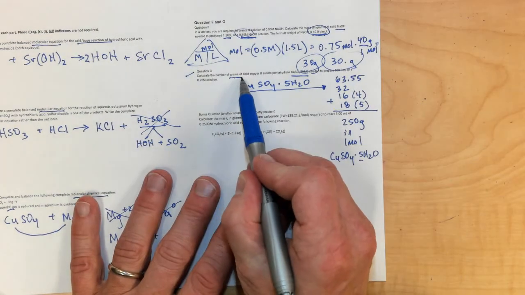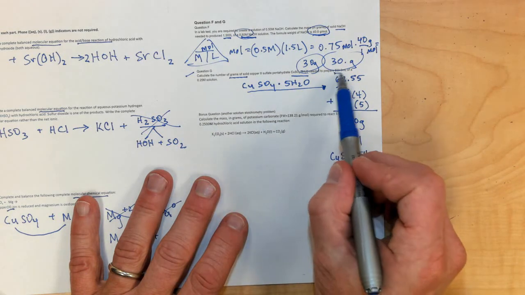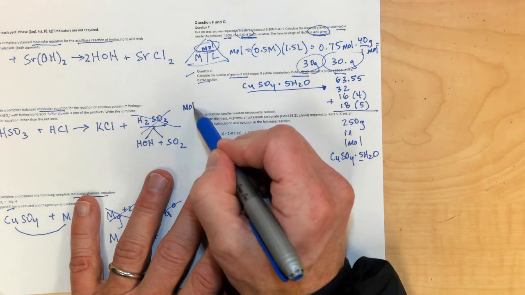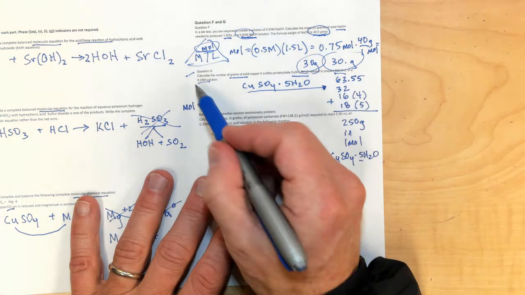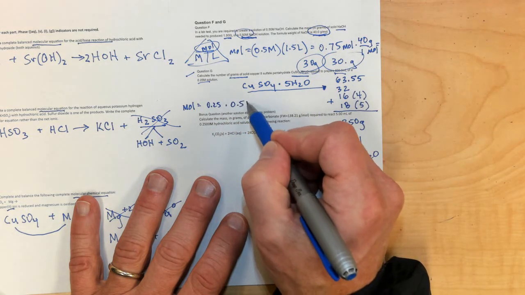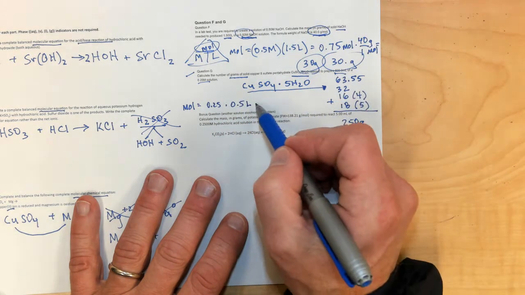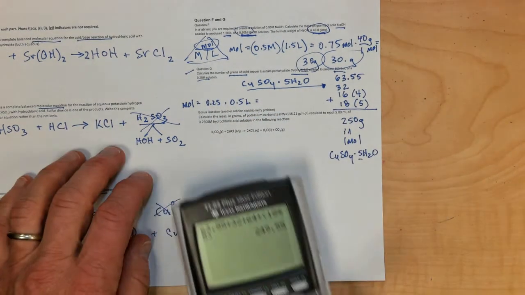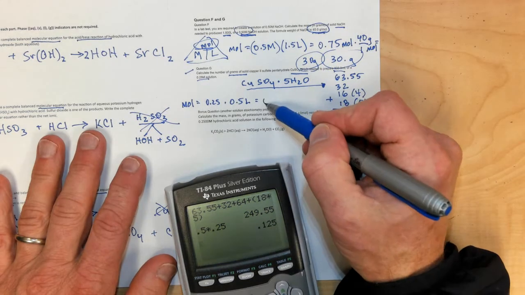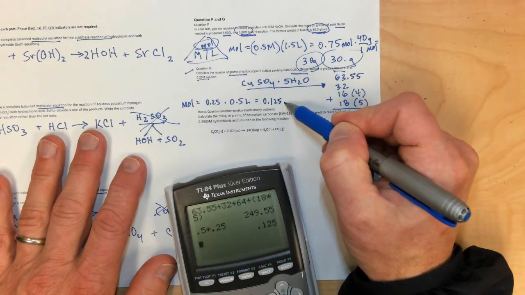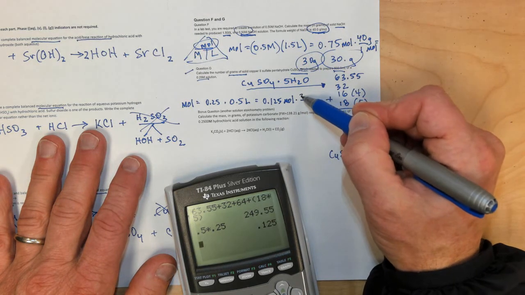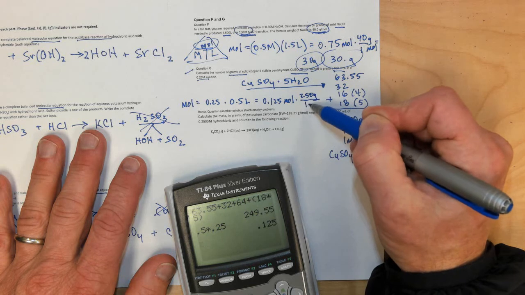So calculate the number of grams, and it says 500 mils of a 0.25 molar solution. So we can find the moles first. Moles would be equal to my molarity, which is 0.25, times my liters, which is 0.5 liters, because the 500 milliliters has to be converted to liters. So 0.5 times 0.25 is 0.125. And then we would take that moles and multiply it by 250 grams in 1 mole.